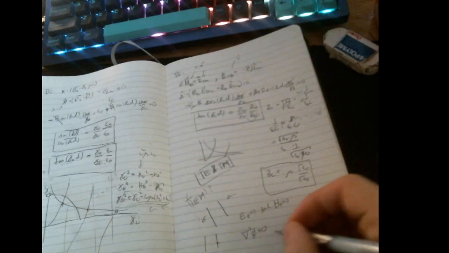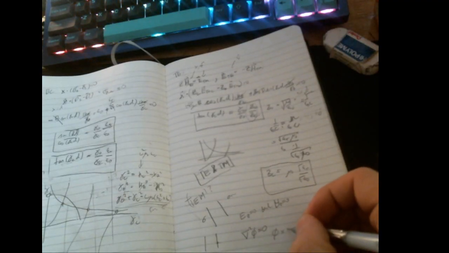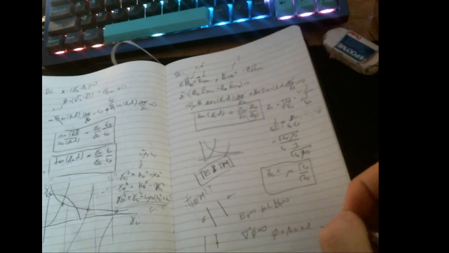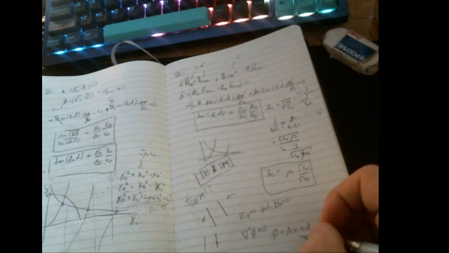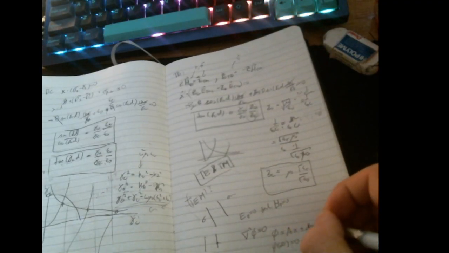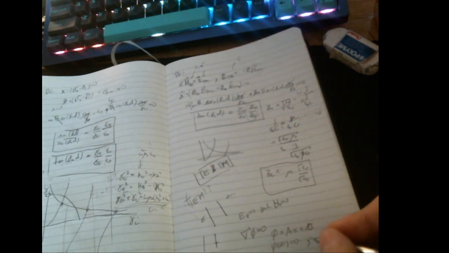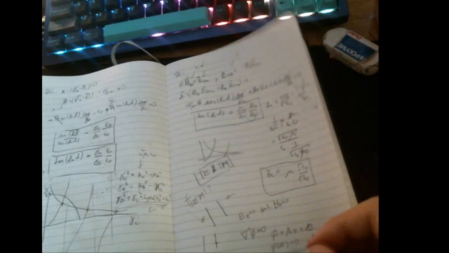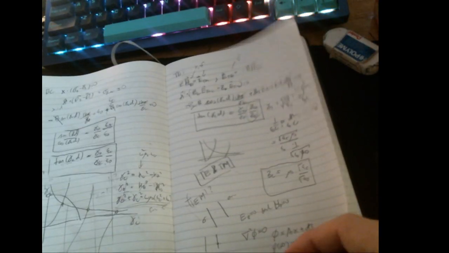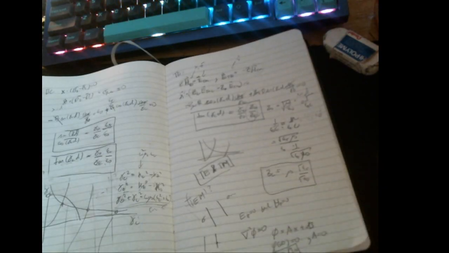So the only solution that you can get is of the form Ax plus B. But since it has to be 0 at infinity, this implies that A is equal to 0. So the potential is equal to a constant at most, right?